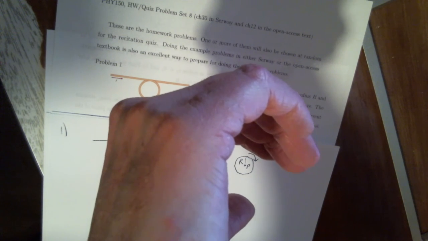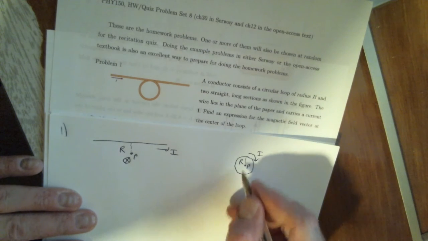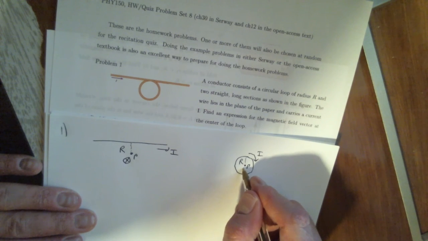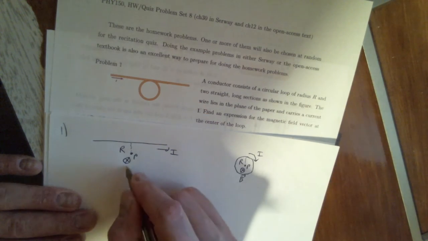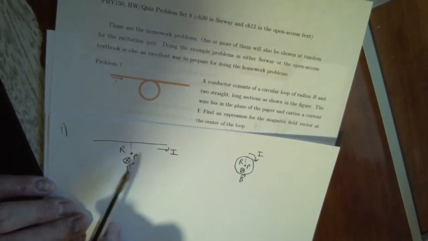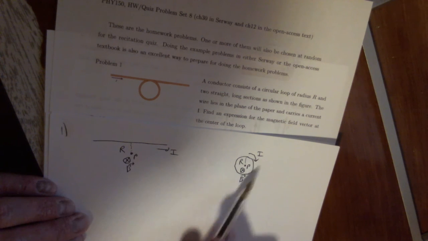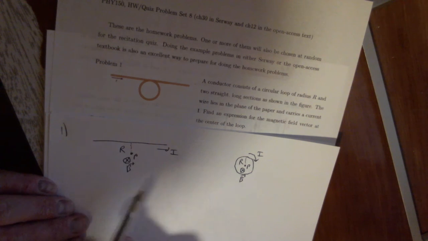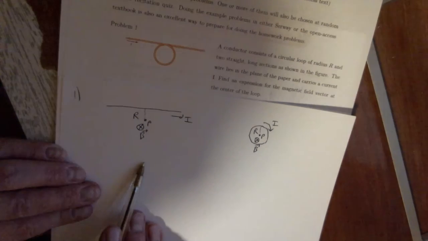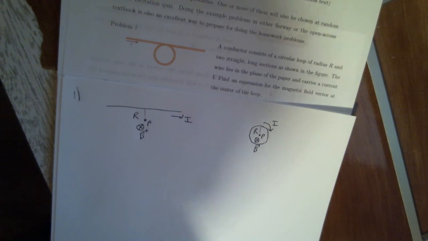My thumb points into the page, so the clockwise current produces a B field that is into the page at the point P. So the B fields from the two portions of the wire, the straight part and the circular part, both produce B fields into the page, and so the magnitudes are going to add because the two vectors are in the same direction.